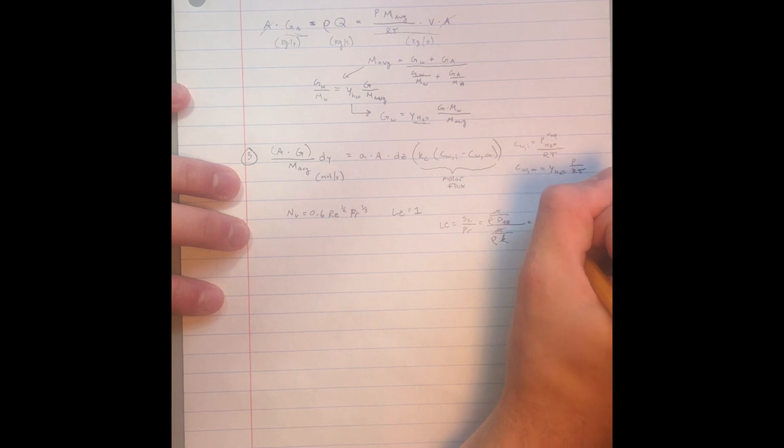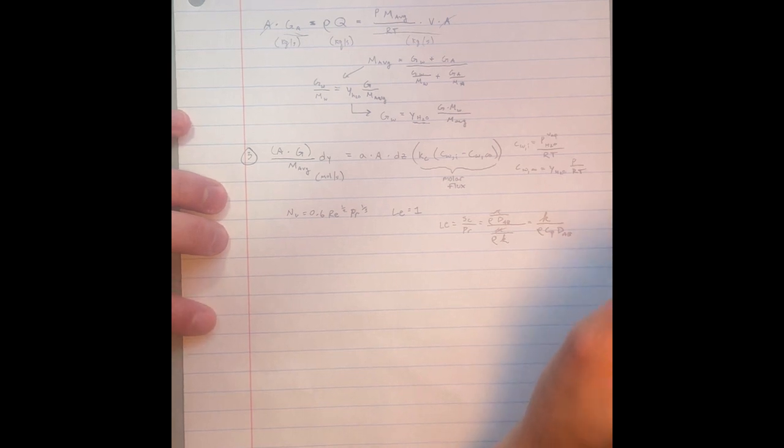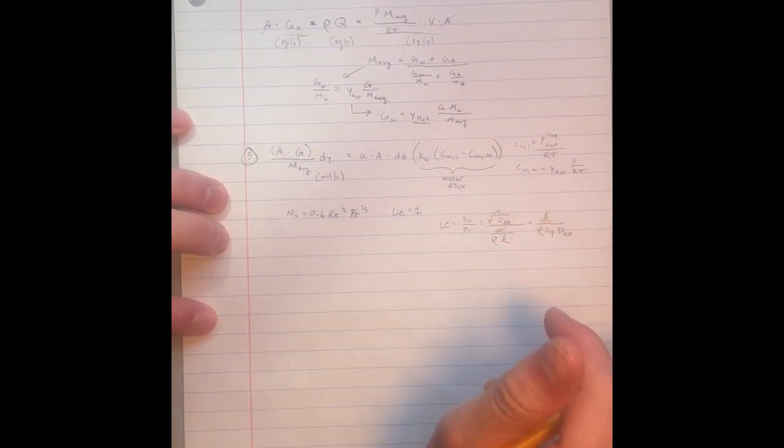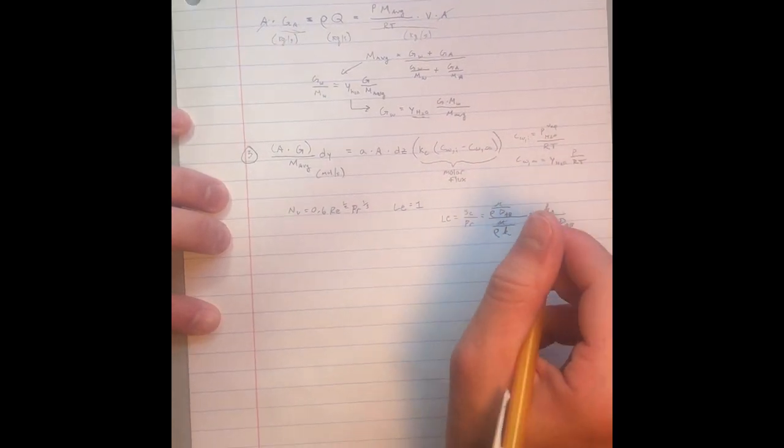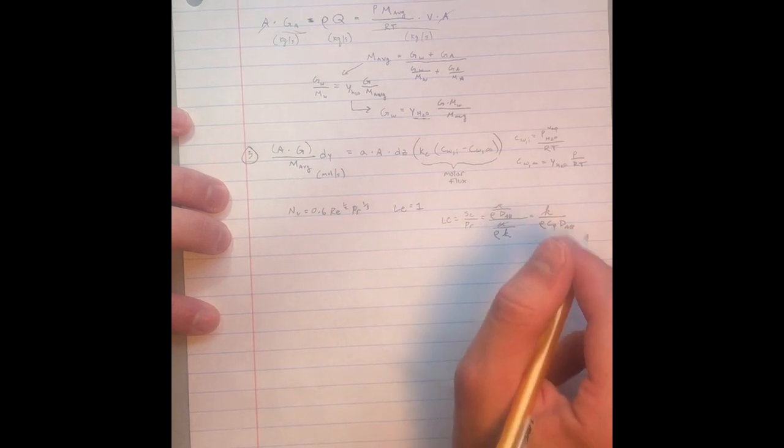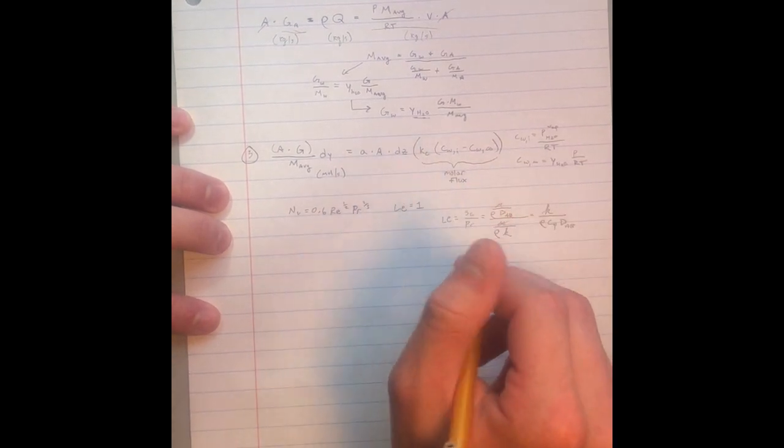And this essentially leaves us with our thermal conductivity over rho Cp times our diffusion coefficient. So then we can rearrange this. Actually, we'll hold off on that.